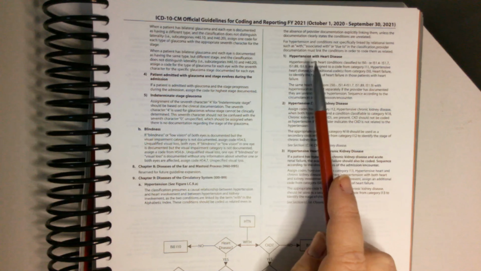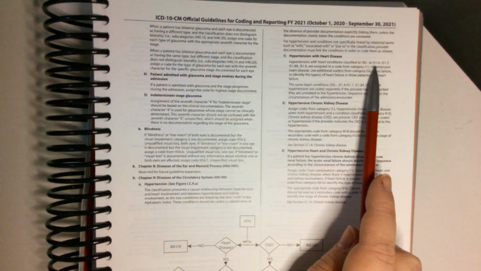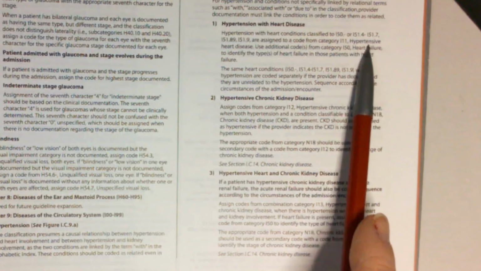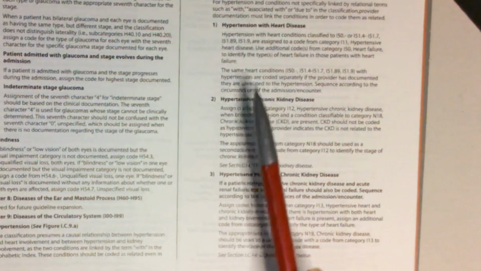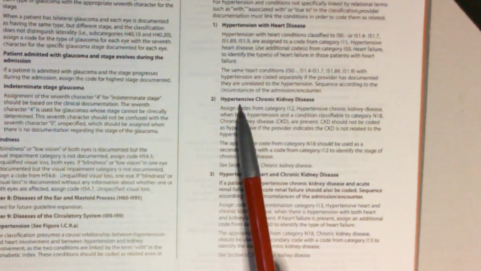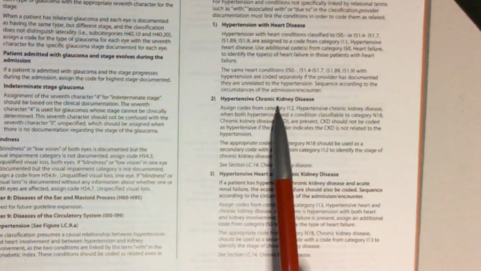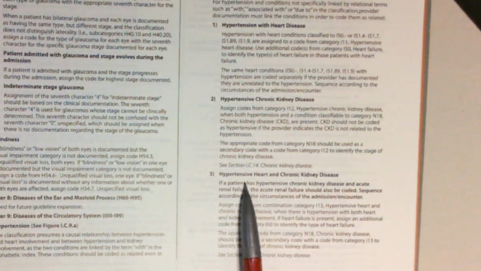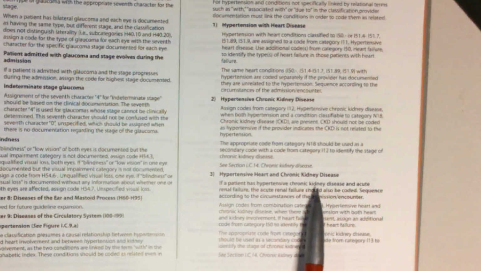And instead of assigning I10 and that I50 or I51 type code, we assign the I11, which is hypertensive heart disease. And then if they have hypertension and chronic kidney disease, we assign I12 instead of the different codes for the hypertension isolated and then the chronic kidney disease isolated. And then if they have all of them, hypertensive heart and chronic kidney disease, we don't use either of these. We actually just use I13.